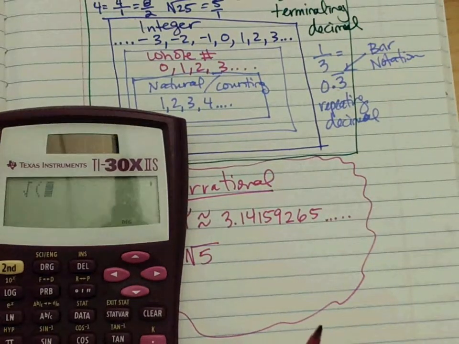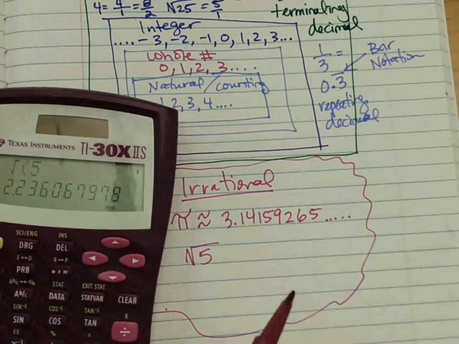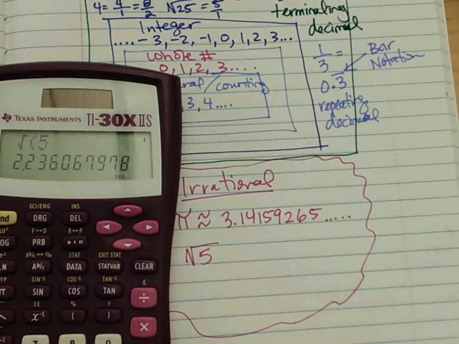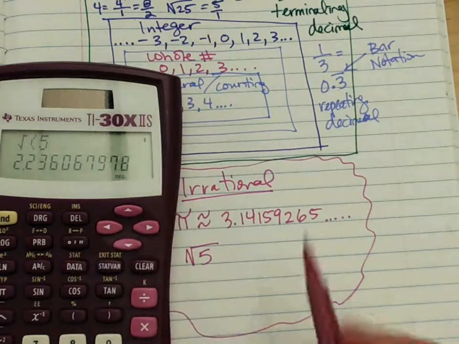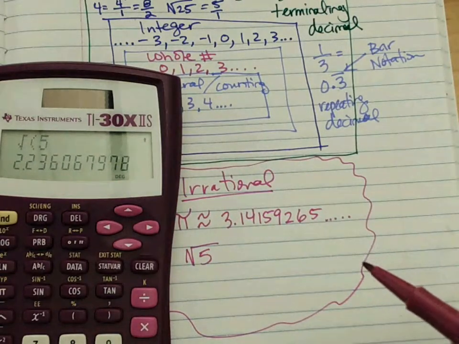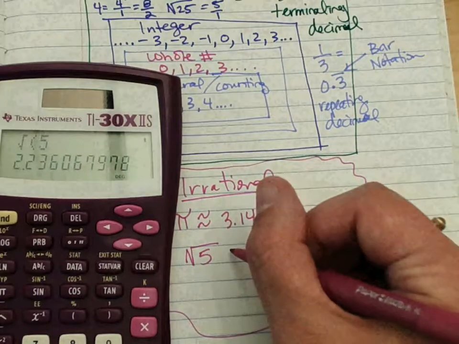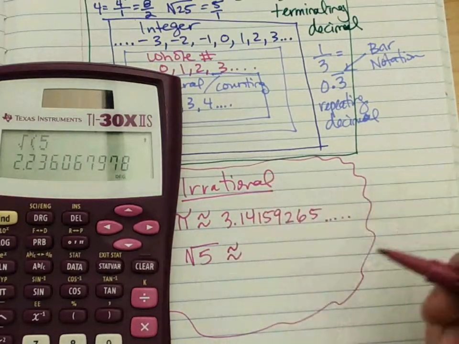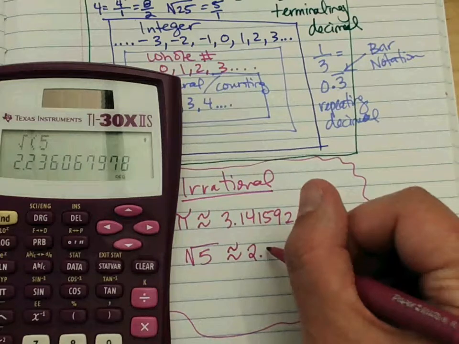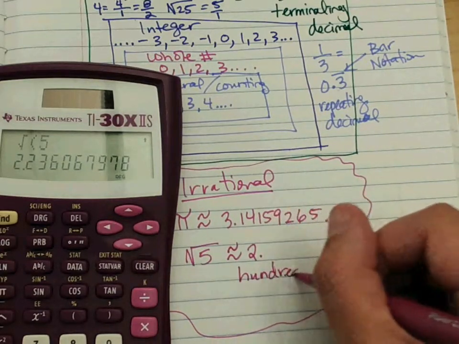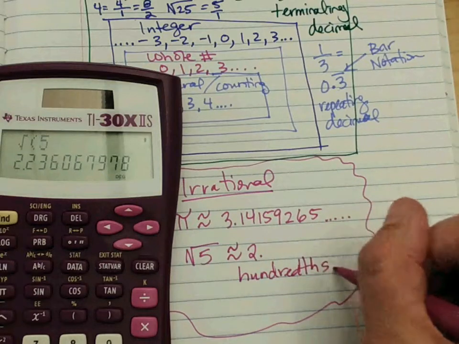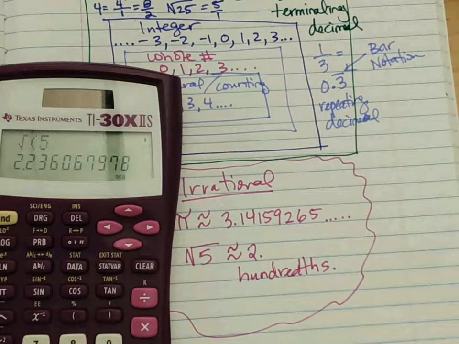Square root of 5. Okay, I get this decimal, and again, this is not a repeating decimal. It's not a terminating decimal. There should be a dot, dot, dot at the end, but it's not going to have the same pattern. Even though we're going to repeat digits, they're not going to have a pattern of repetition. So we say the square root of 5 is approximately 2, let's round it to the nearest hundredths place. Who can tell me what you would round it off to if you rounded it to the nearest hundredths?